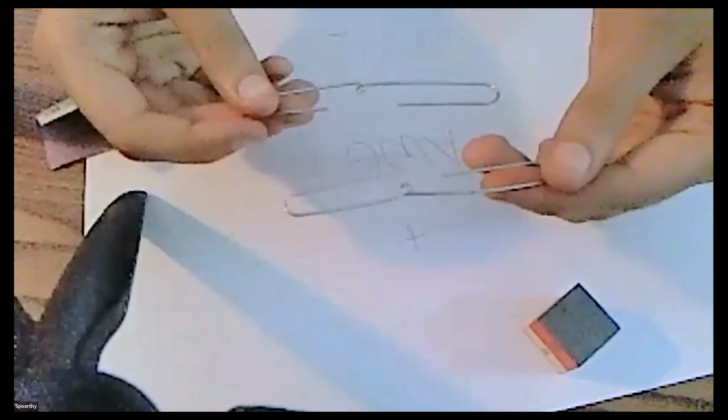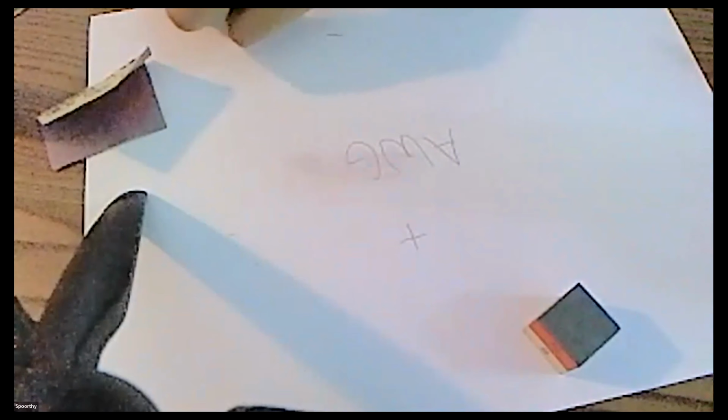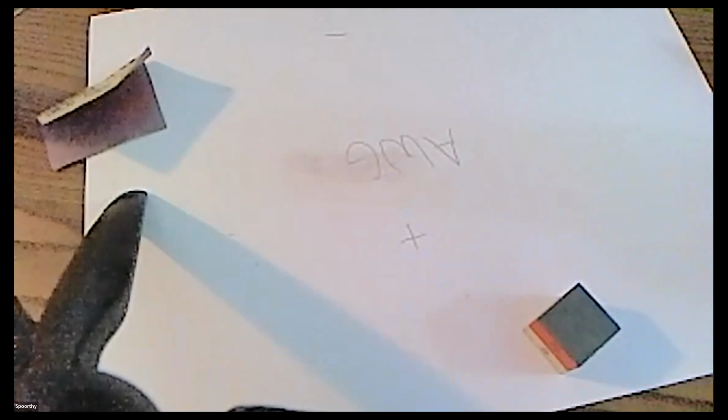So then it looks like that. You need 2 of those, and then you can get electrical tape or any tape, and cut 2 pieces of tape.